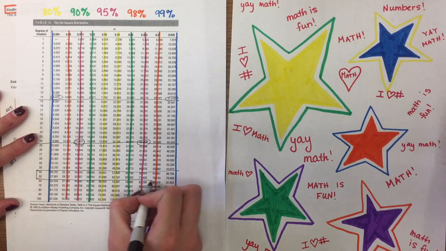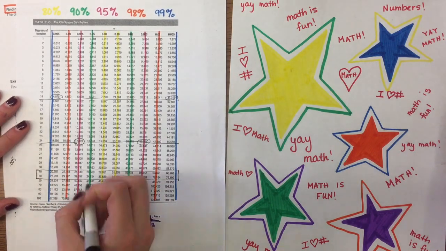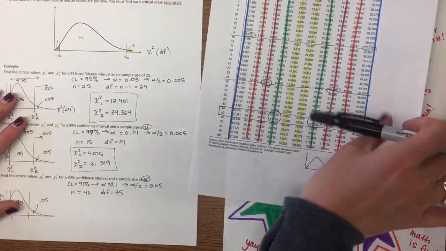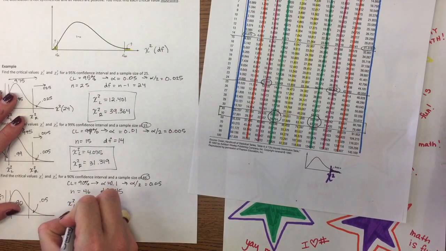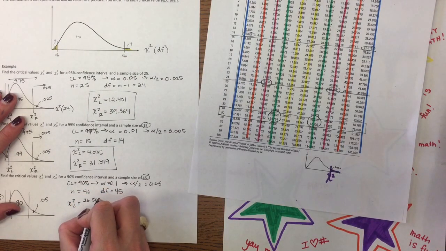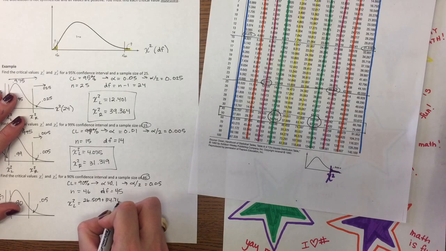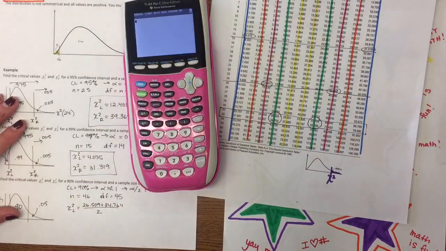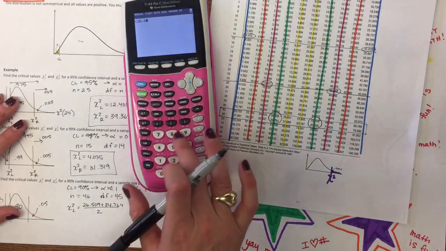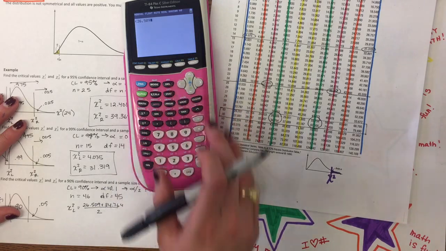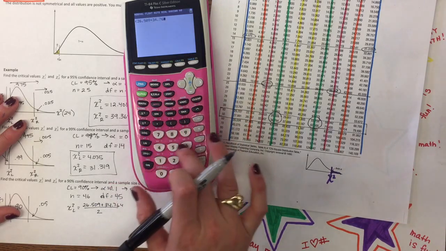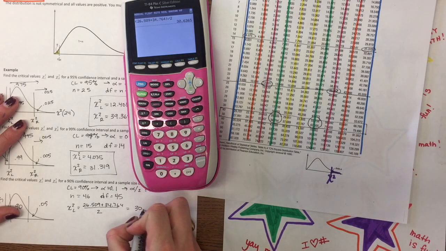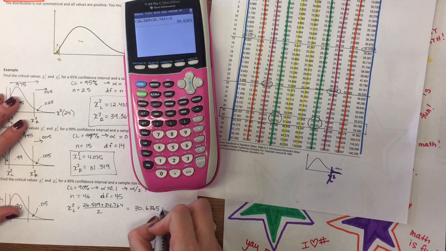What that means is I know 45 is between 40 and 50, so I'm going to average these two values. So for my chi-square left value, I have 26.509 plus 34.764. Divide that by 2. So here's my calculator. I have 26.509 plus 34.764 divided by 2 gives me 30.6365 for my chi-square left.